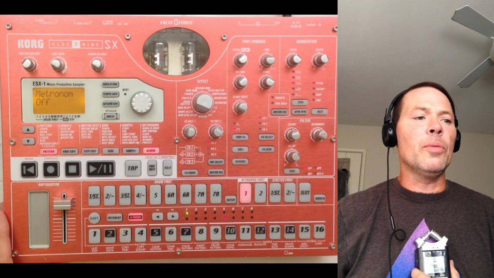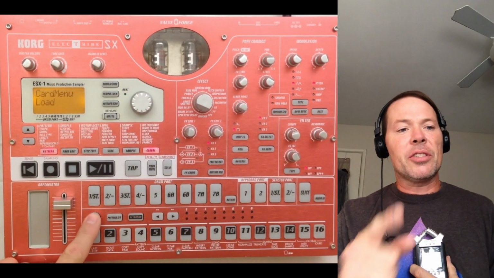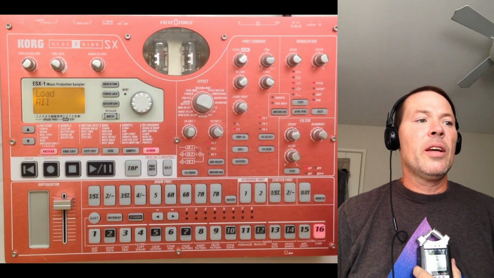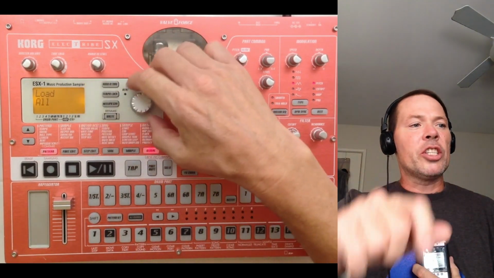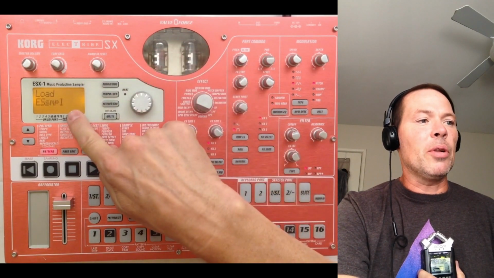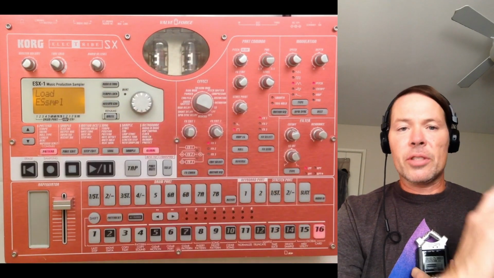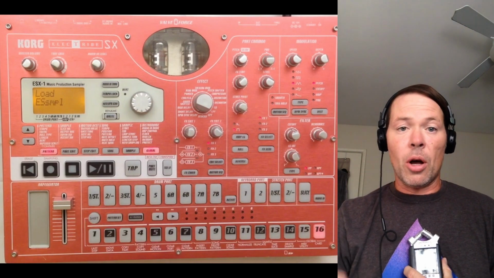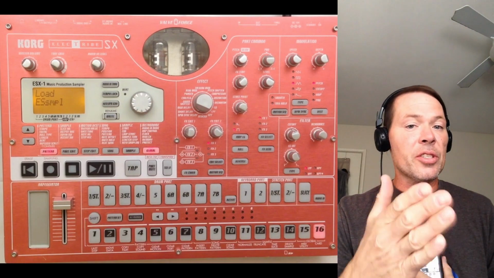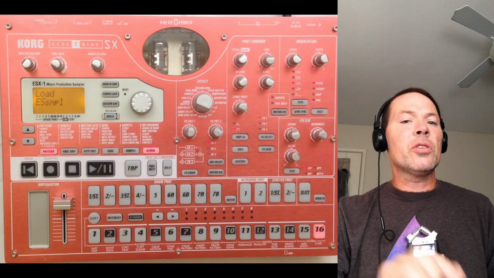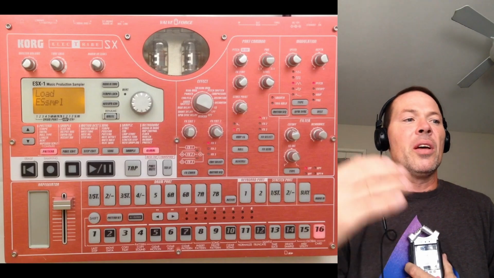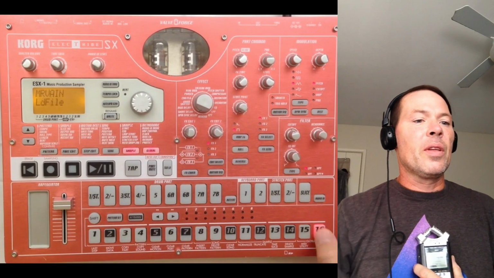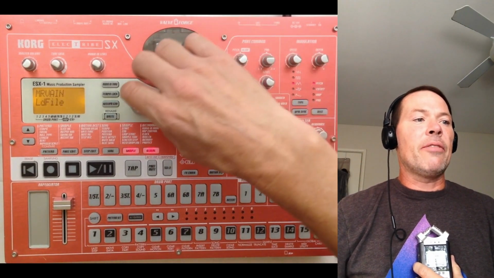Now I'm going to go to global. I'm going to hold down shift and pad 16. It takes me to the load menu. Yes, load. But instead of load all, we want to change it to ES sample, okay? And what that's going to allow me to do is listen to or scroll through a list of all the project files that are on this card and choose samples from one of them and even audition them first, okay? So yes, and now I have all my project files.